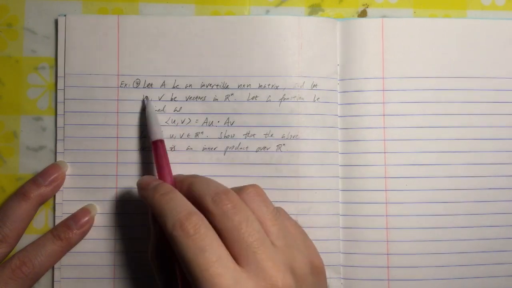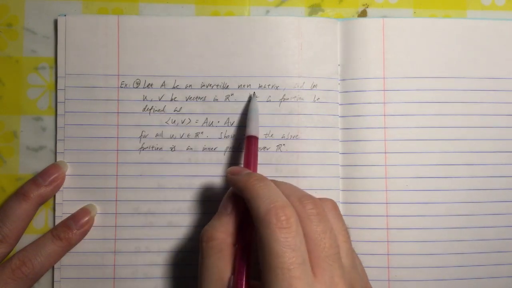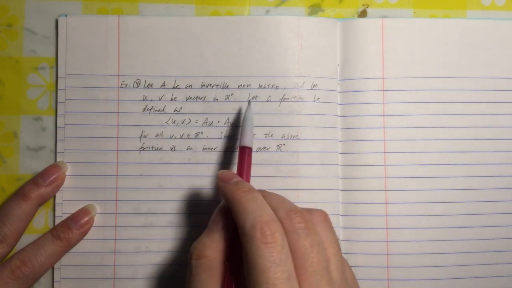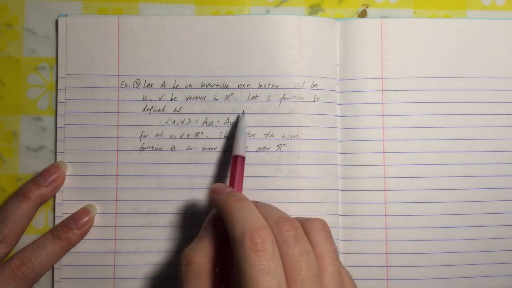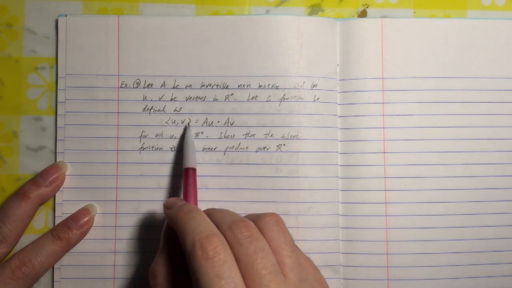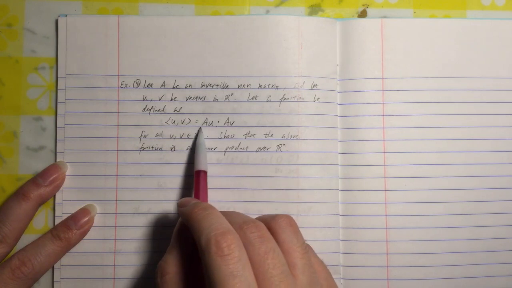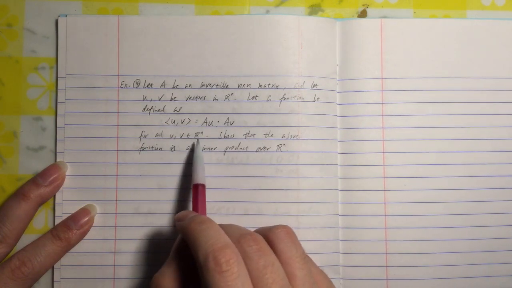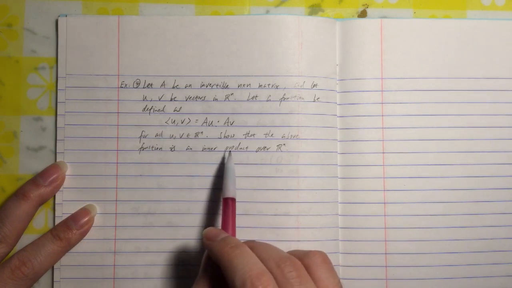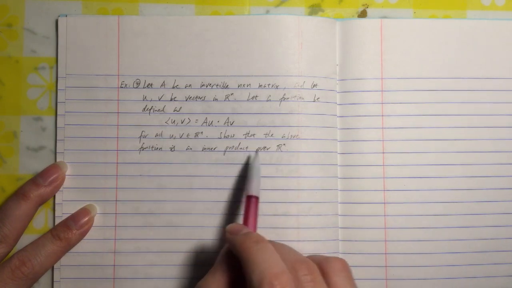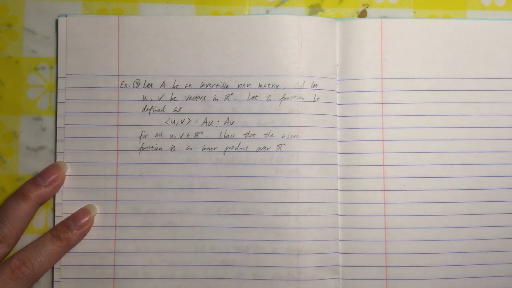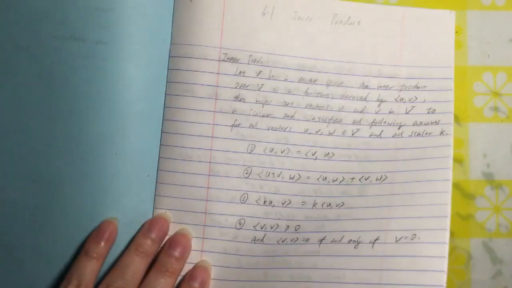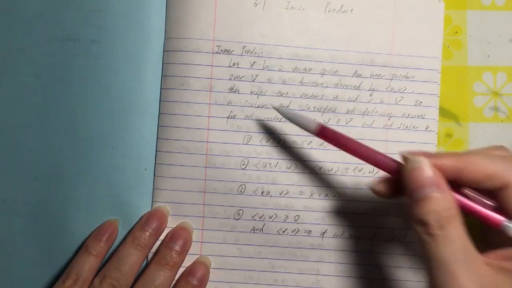Next example, let A be an invertible n by n matrix, and let U and V be vectors in Rn. Let a function be defined as the following. Angle bracket of U comma V equal to the dot product of AU dot AV for all vectors U and V in Rn. Show that the above function is an inner product over Rn. In order to show this function is an inner product, we must show that the function satisfies all four axioms.